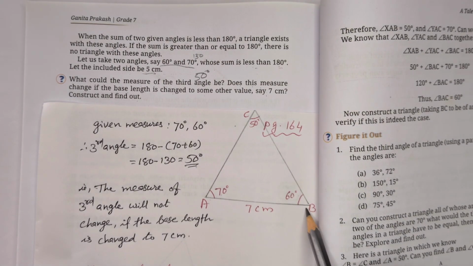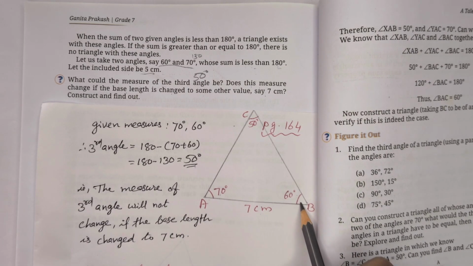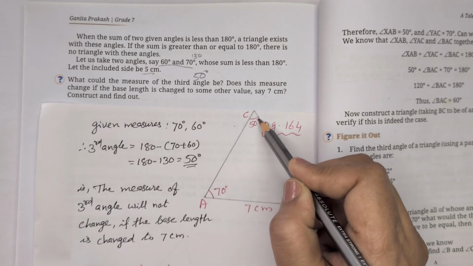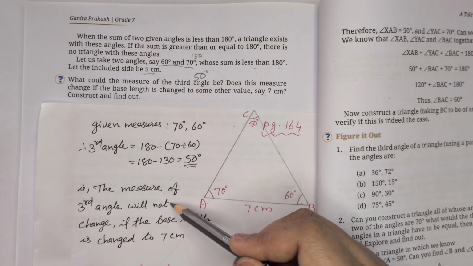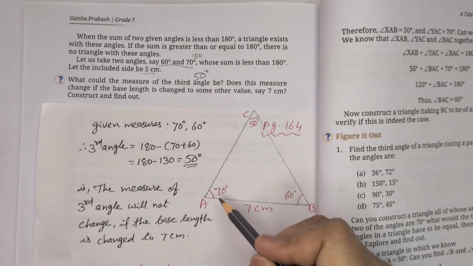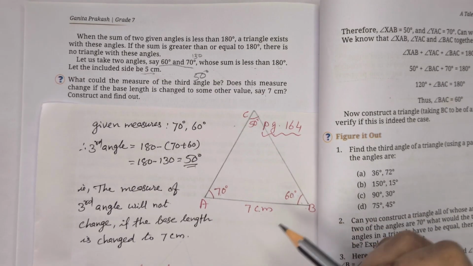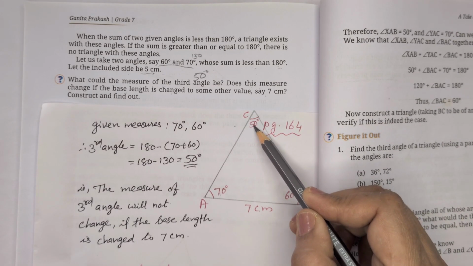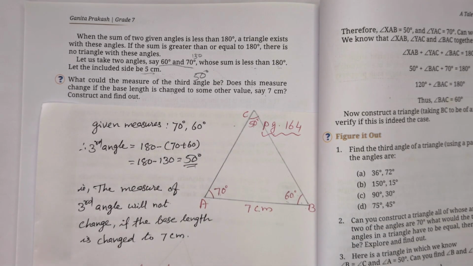We are constructing the line segment AB as 7 centimeter. From A, 70 degree. From B, 60 degree. That will intersect at C. And if you measure, we can see that it is 50 degree. So the measure of the third angle will not change if the base changes to 7 centimeter. If these two angles are the same, whatever the length of the base, we will always get the third angle as 50 degree. The reason is the sum of all three angles is supposed to be 180 degree.